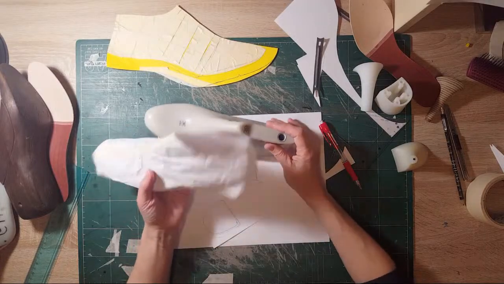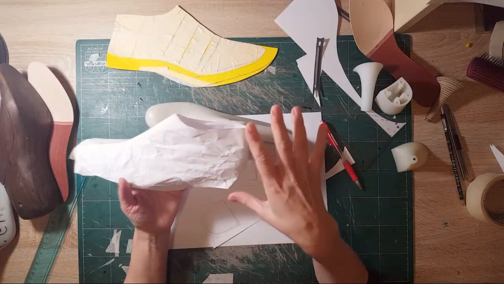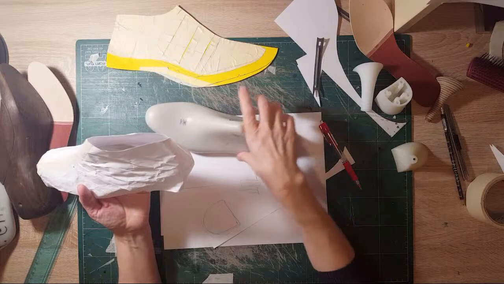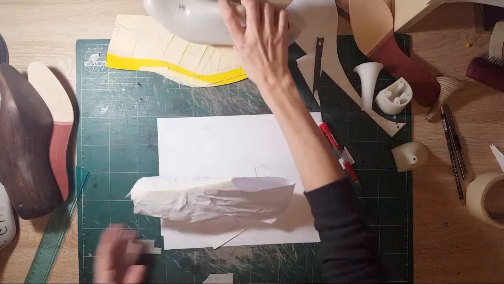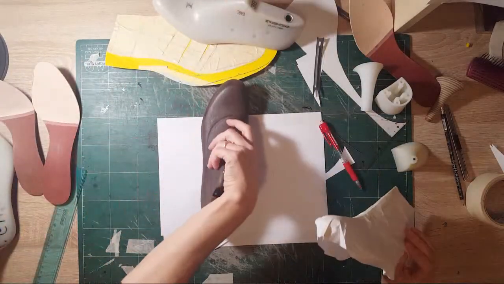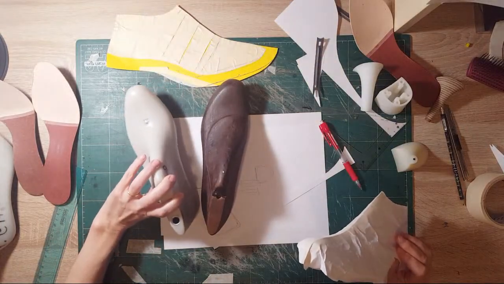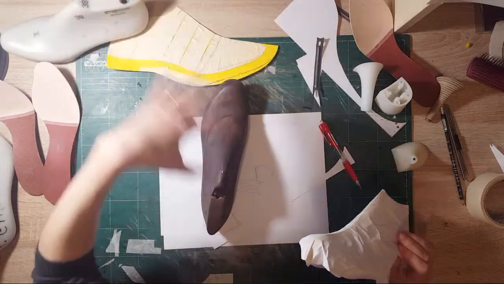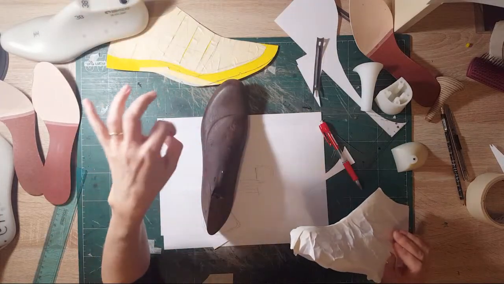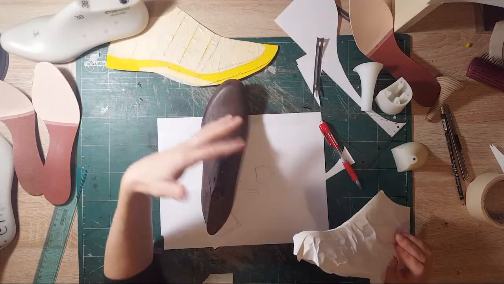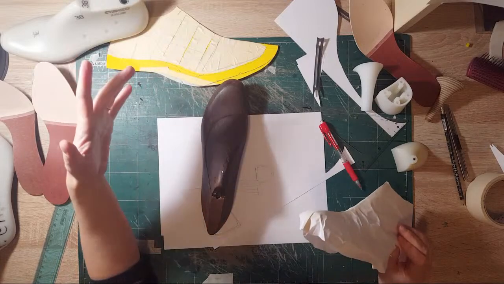So let's say that this is a pattern that I bought somewhere, created on a shoe last, but I work with a shoe last that is very similar to this one. It has almost the same shape, same heel height. Yes, the adjustment of the lasting allowance is not a big deal. You can cut extra, you can add more if you have a gap.